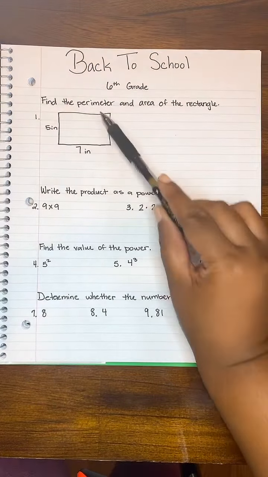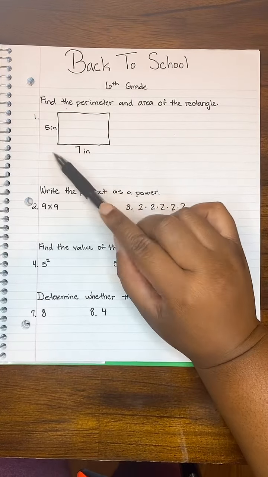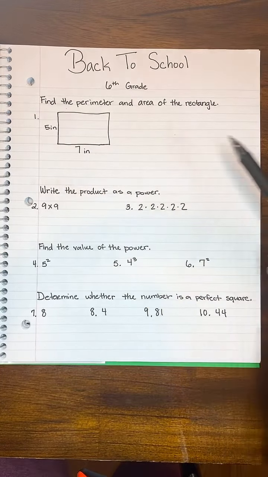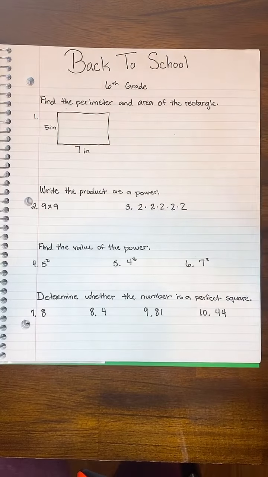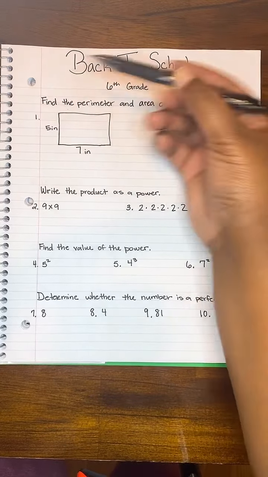Let's find the perimeter first. Does anybody know how you find the perimeter? Good. Love said, okay, good. So you add. Yes, Ash said it. We add up all the sides.